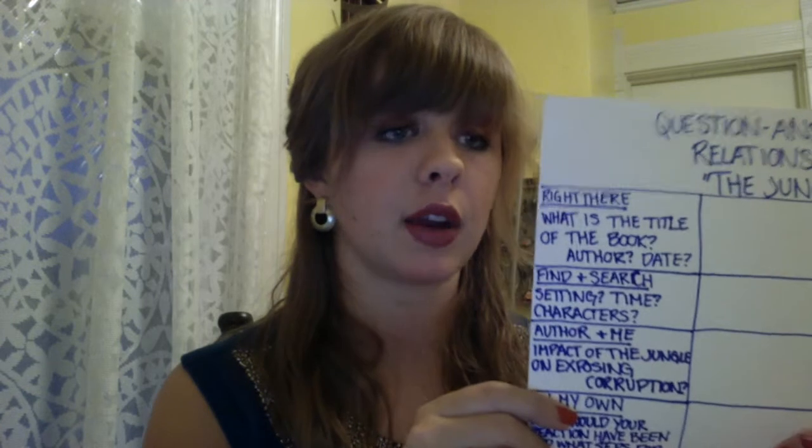Then there's the on my own section. What would your reaction have been to reading The Jungle if you had lived during the Progressive era, and what steps for change would you have taken? They're not going to find this answer in the book. They really have to think about this on their own. So I think this is a very useful cognitive organizer for social studies especially, but I'm sure it would be incredibly useful in all content areas.